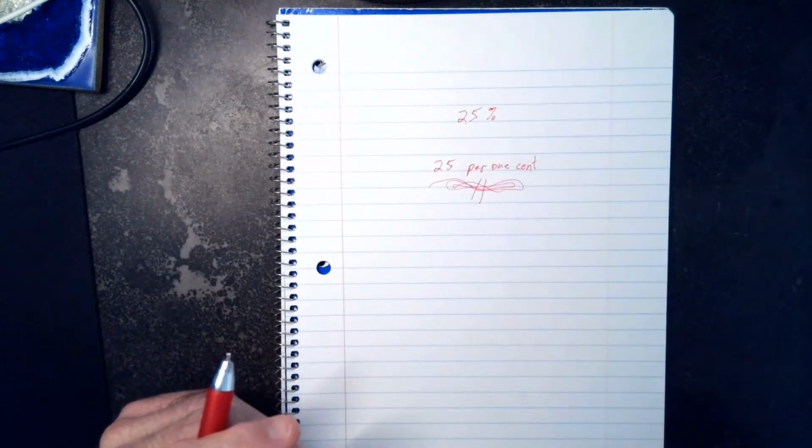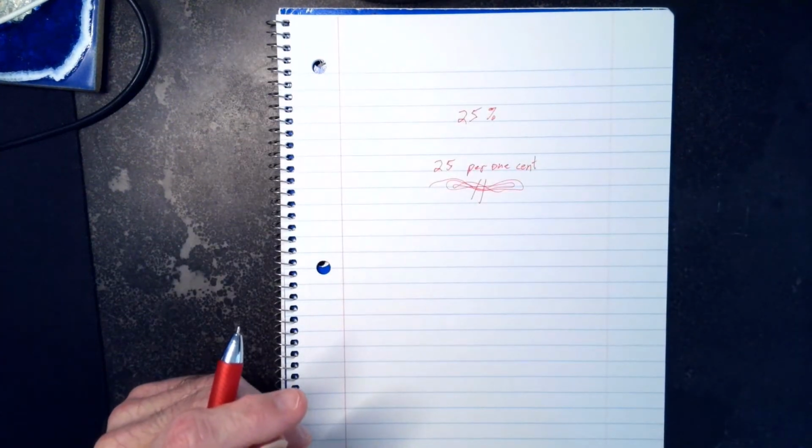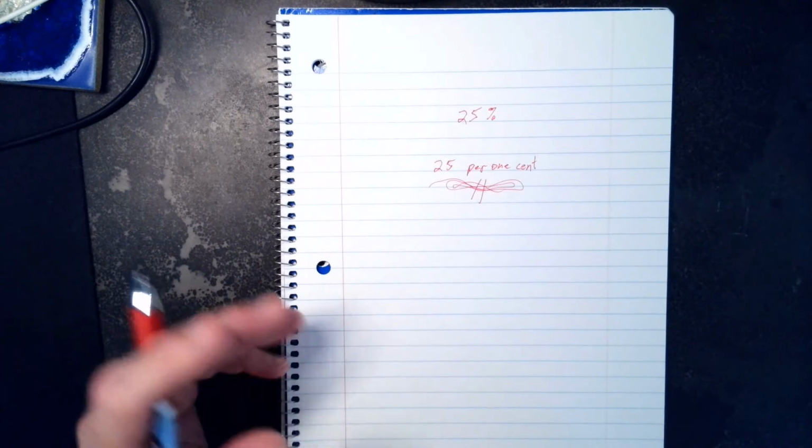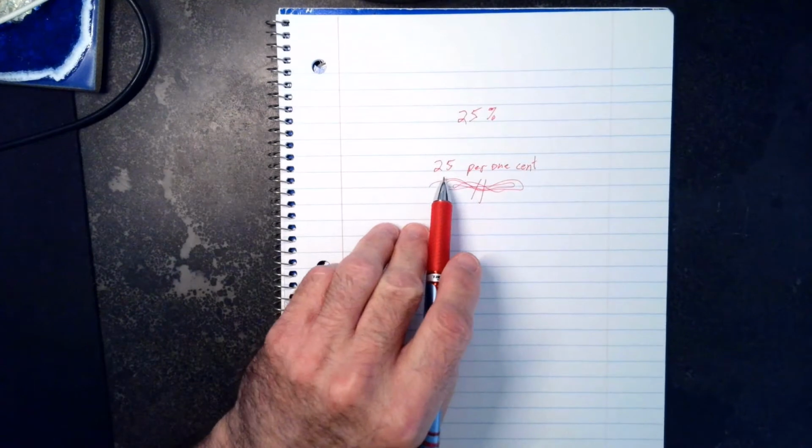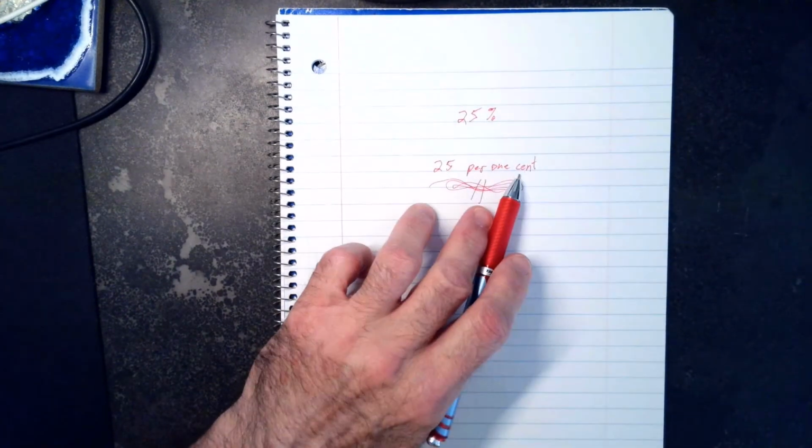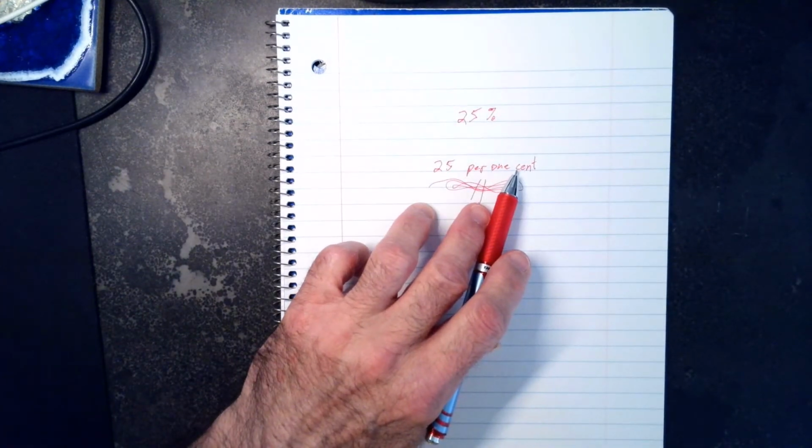So 25 per 1 cent. I kept thinking percent usually means per penny, and I assumed that's what it would be, but I wanted to make sure. And sure enough, 25 per 1 cent is per 1 penny.